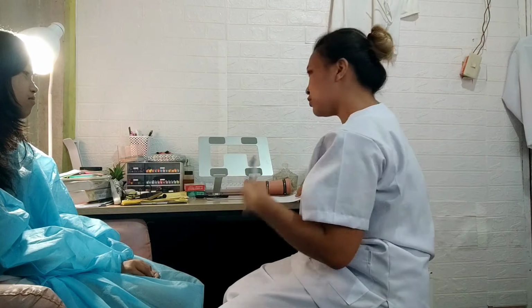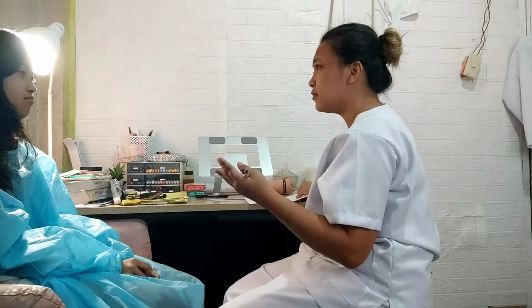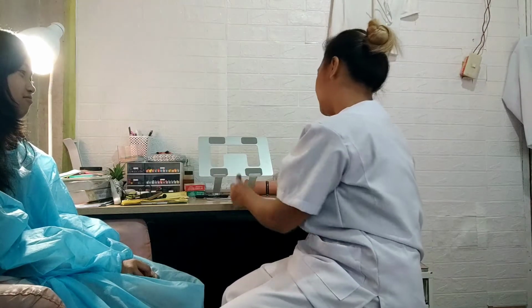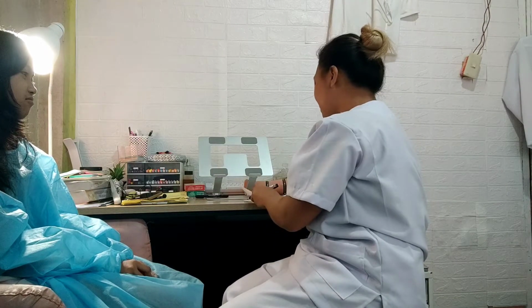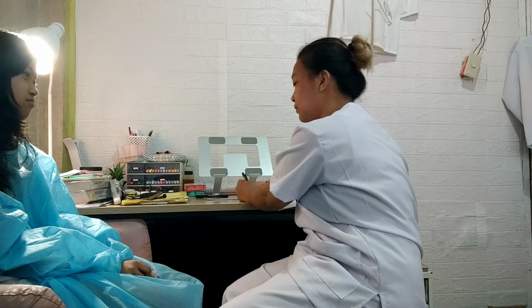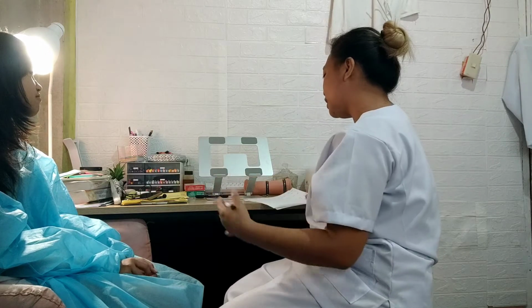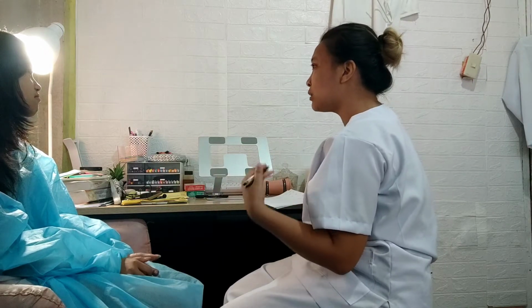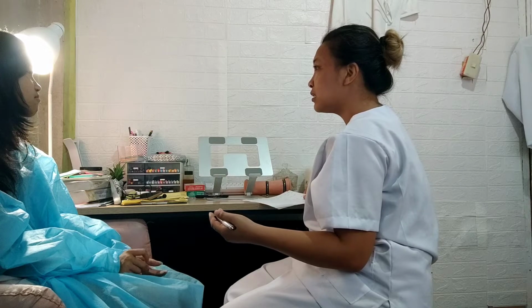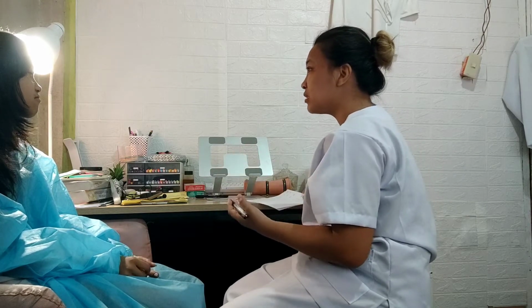Do you have any prescription lenses? Do you wear glasses with grades? No. Have you ever been tested for glaucoma? No. Is there any history in your family of vision loss or blindness? Is there someone in the family who experiences blindness?